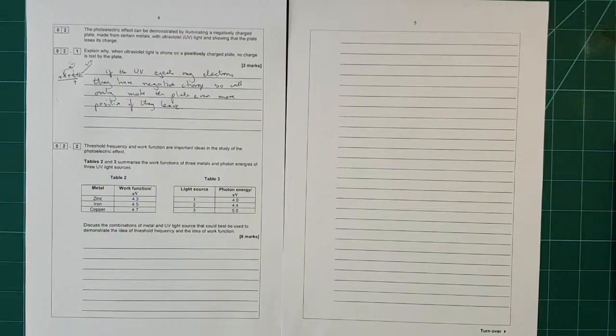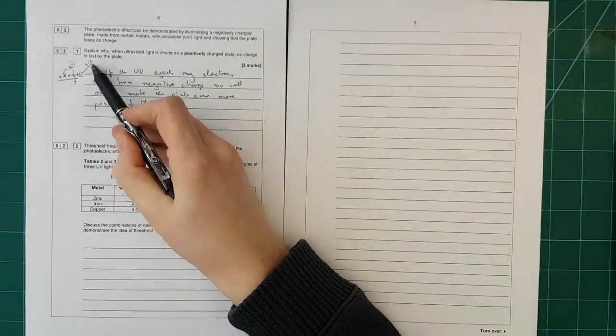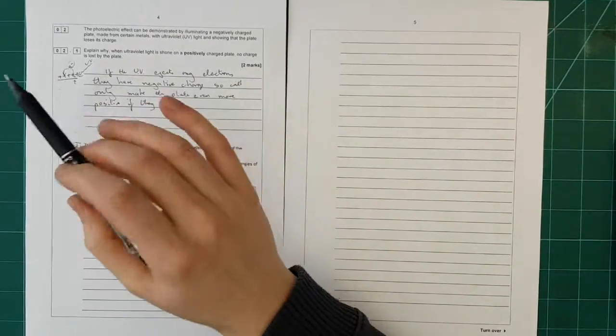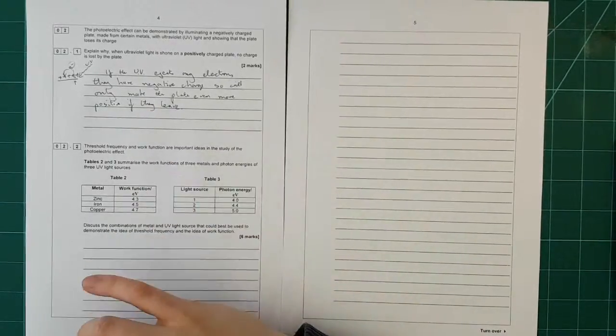Okay, so they won't be able to leave anyway because they'll just be attracted back, but even if they did, they'd just leave the plate more positive so it wouldn't lose any charge.